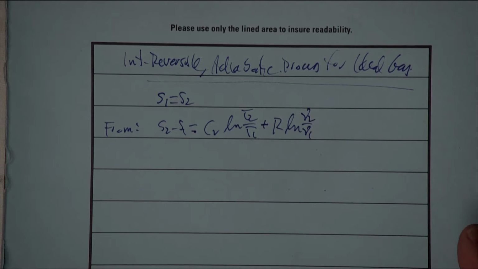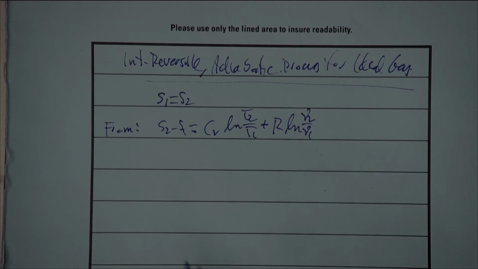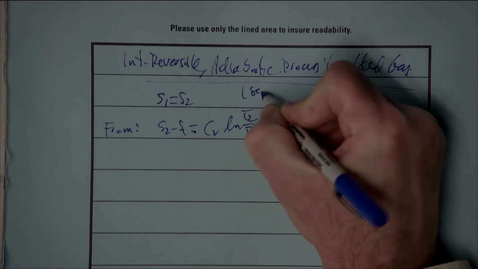Let me again remind you that in the context of this problem, 1 and 2 could either represent the initial and final state for a closed system, or the inlet and the exit state for a single stream steady flow system. The equations are identical.